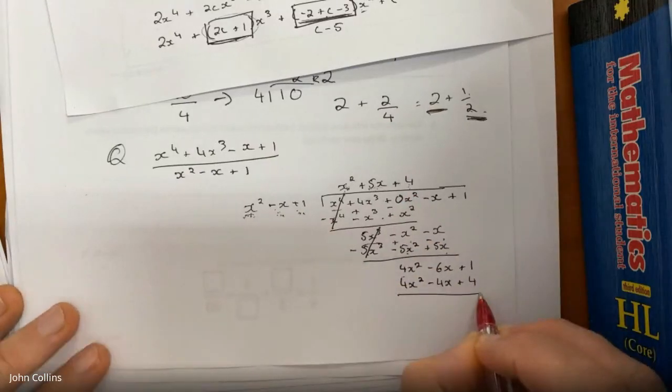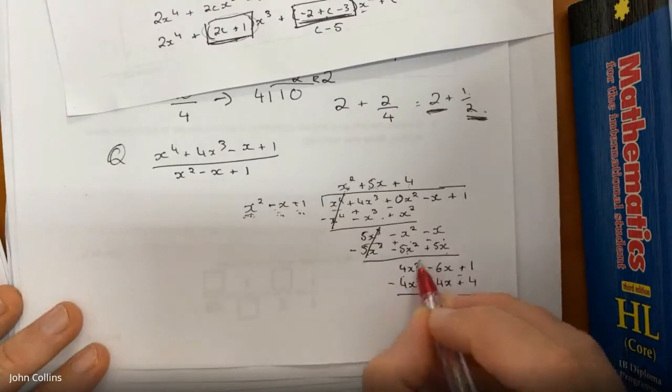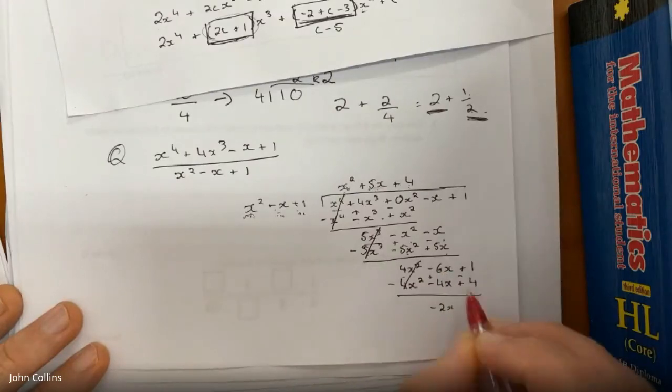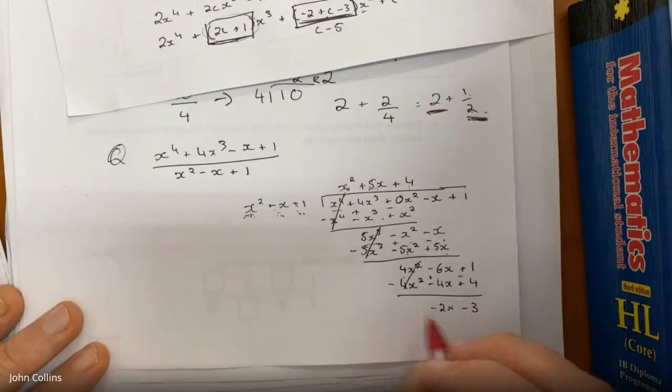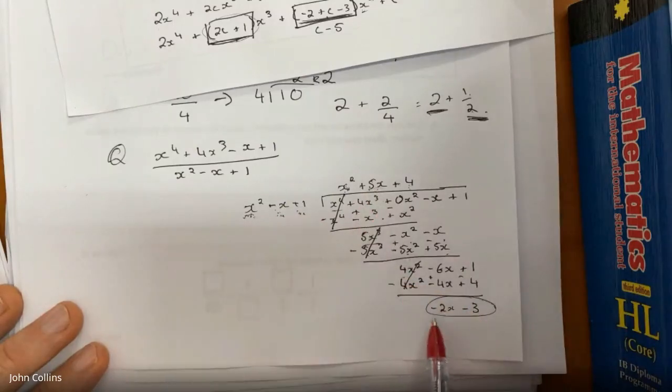Draw a line underneath. Change the signs because we're going to subtract. Minus 2x plus 1 minus 3. Well, not uh-oh. That is just our remainder. So it doesn't divide in evenly. It gets pretty close, but it's not a factor, right, sir? It has to be a 0 for it to be a factor. Yeah, it has to be a 0.